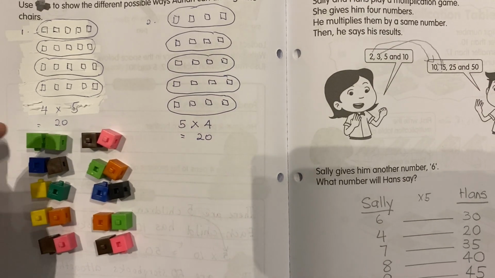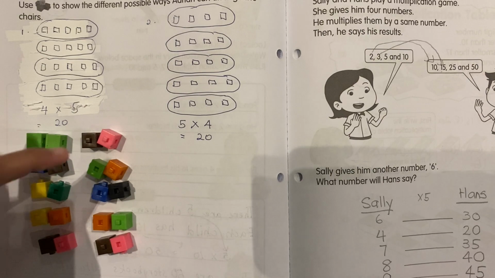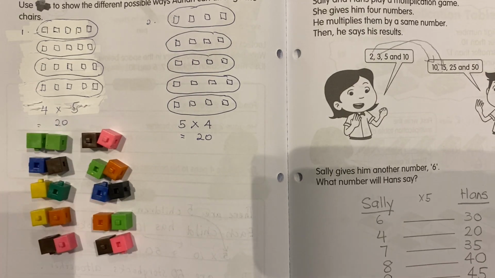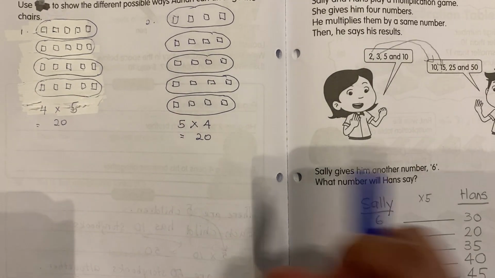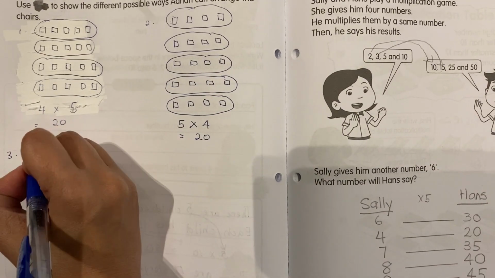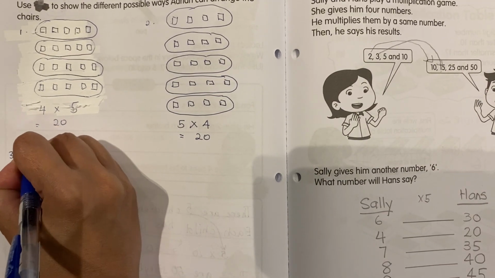And how many rows are there? 1, 2, 3, 4, 5, 6, 7, 8, 9, 10. I have 10 rows of 2 cubes. Okay, so that's another solution. So I can put it as number 3. And I draw my cubes, 2 in a row.